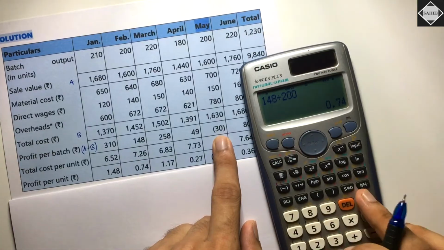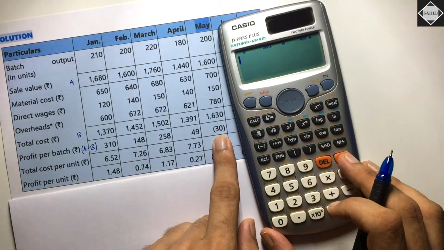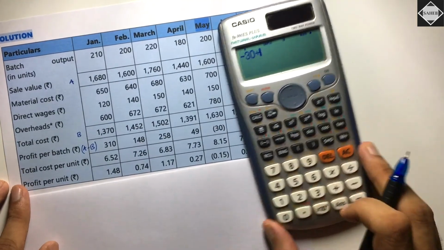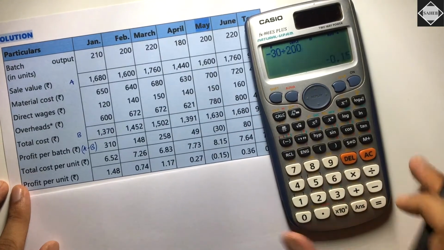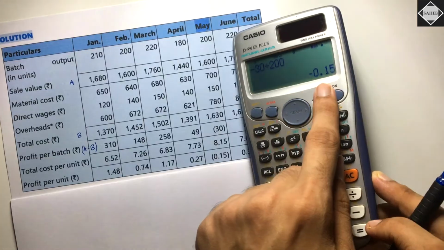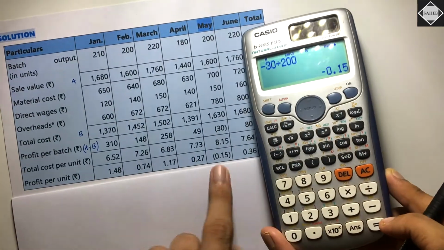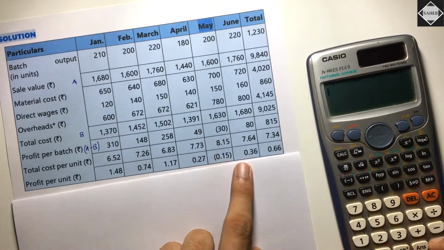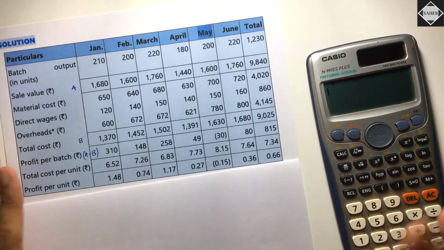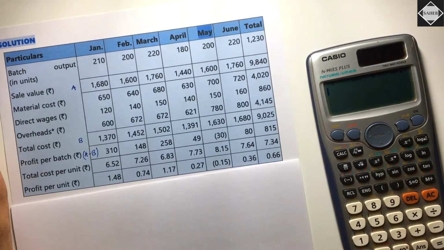Here we have a loss, so let's just see how it will happen. It's really simple. Minus 30 divided by 200, so that's equal to minus 0.50. Is it clear? That's the loss per unit. So this is how you will do it. It's really simple, it's not difficult, easily you can do that.